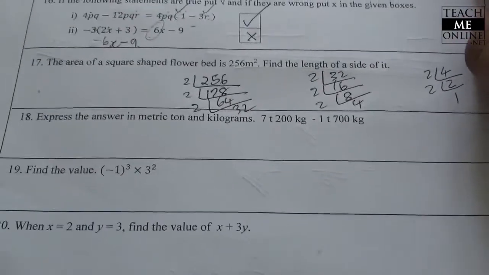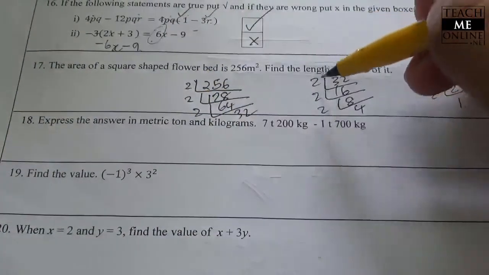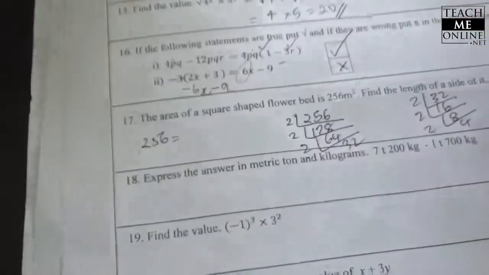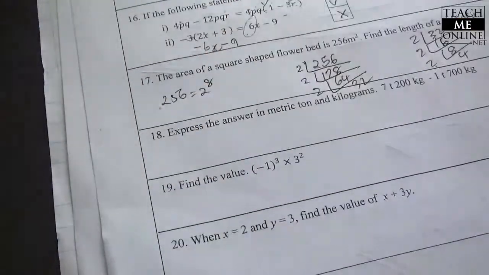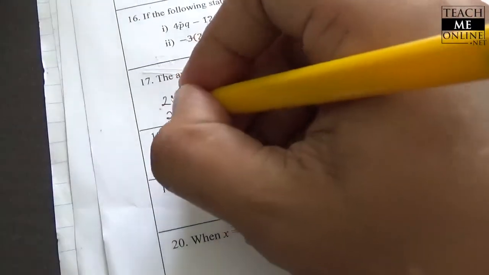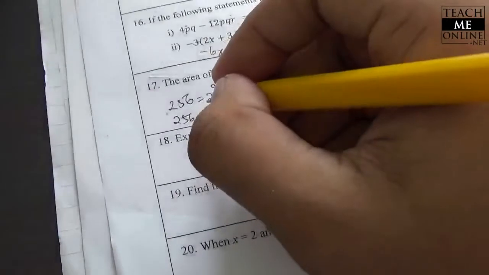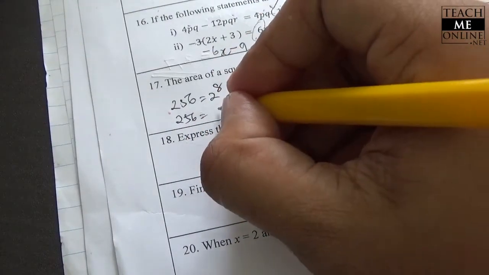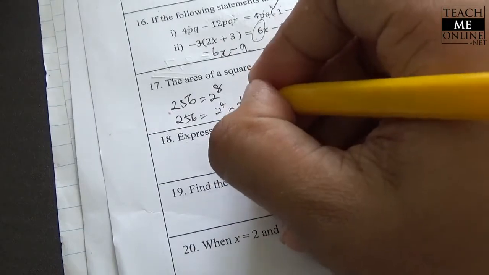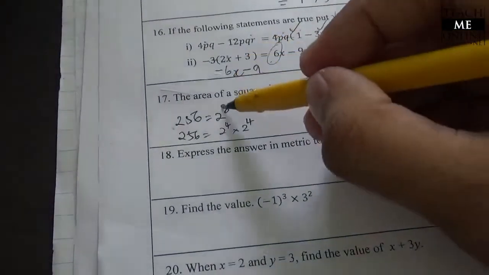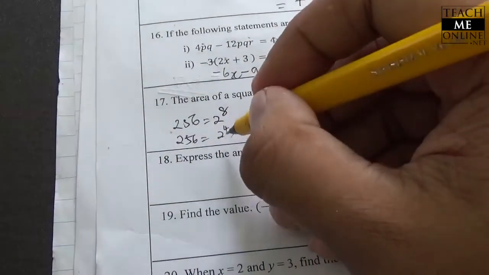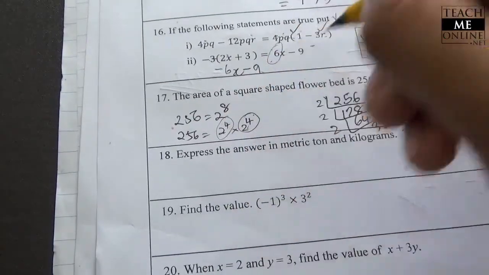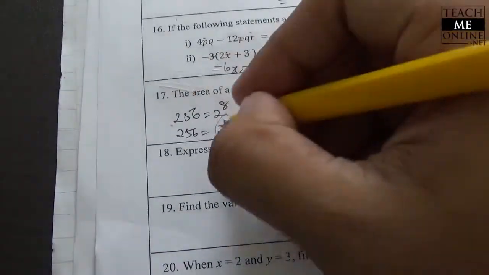So altogether 1, 2, 3, 4, 5, 6, 7, 8. 8 twos. In other words, 256 is 2 to the power 8. Oh, right. So we can write this as 256 is equal to 2 to the power 4 into 2 to the power 4. This 8 I'm breaking down as 2 to the power 4 and 2 to the power 4. Right. That means this number is identical to this number. So the length of one side is equal to this 2 to the power 4.